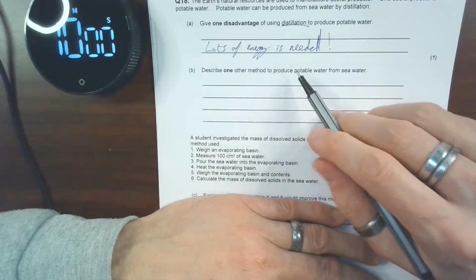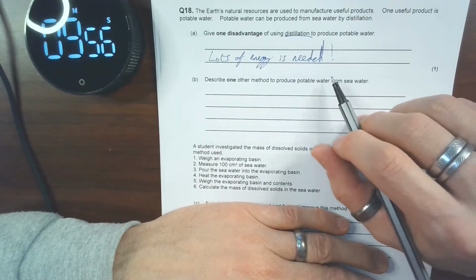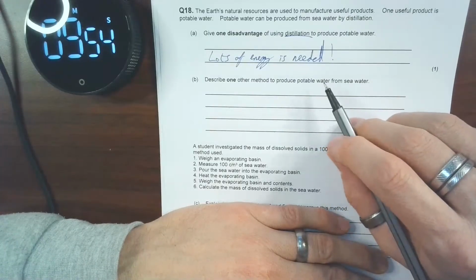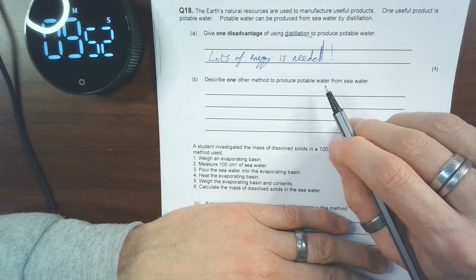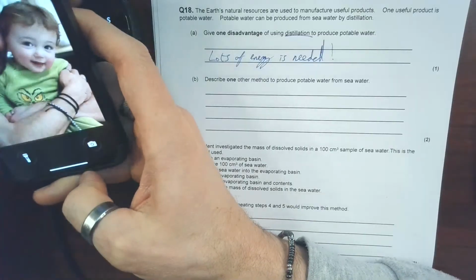Describe one of the methods to produce potable water from seawater. What do we think, chat? Be the first person tonight to tell me in the chat. Oh, can no one hear me? I think. La la la la la la la.